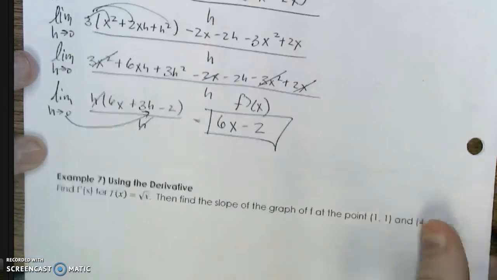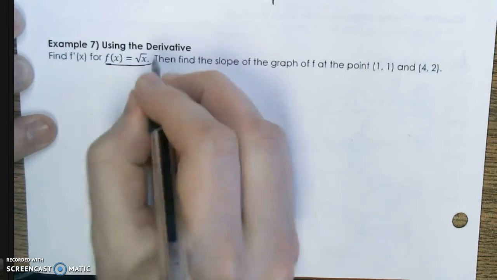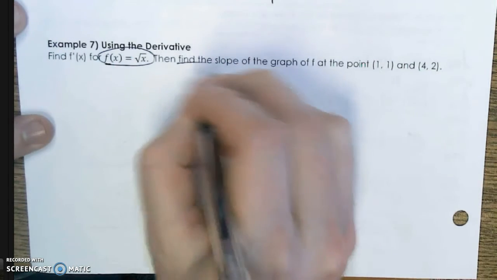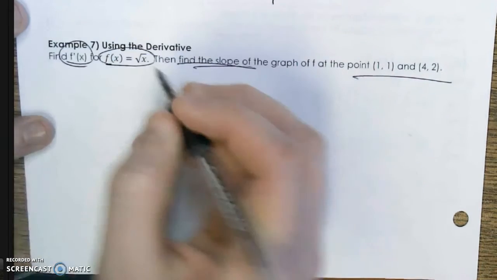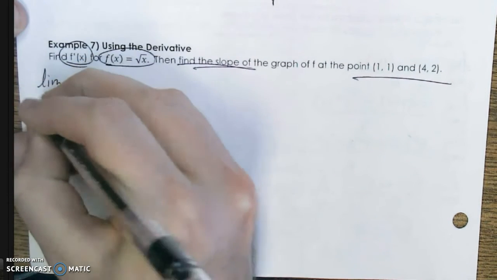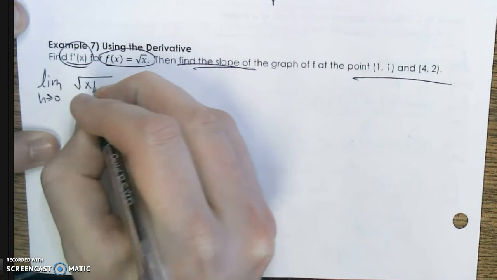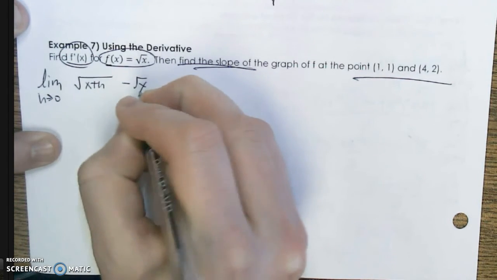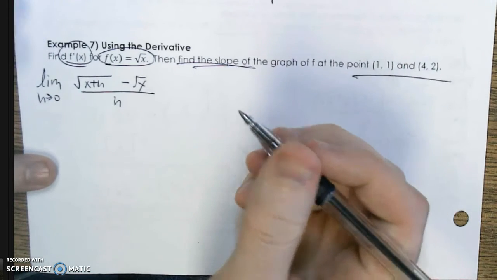We're going to do the same thing in example 7. So they're giving you the function square root x, and then they're asking you to find the slope at 2 points. So we first start by finding f prime, which is the limit as h approaches 0 of square root x plus h minus square root x all over h, following that limit formula at the top of the page.